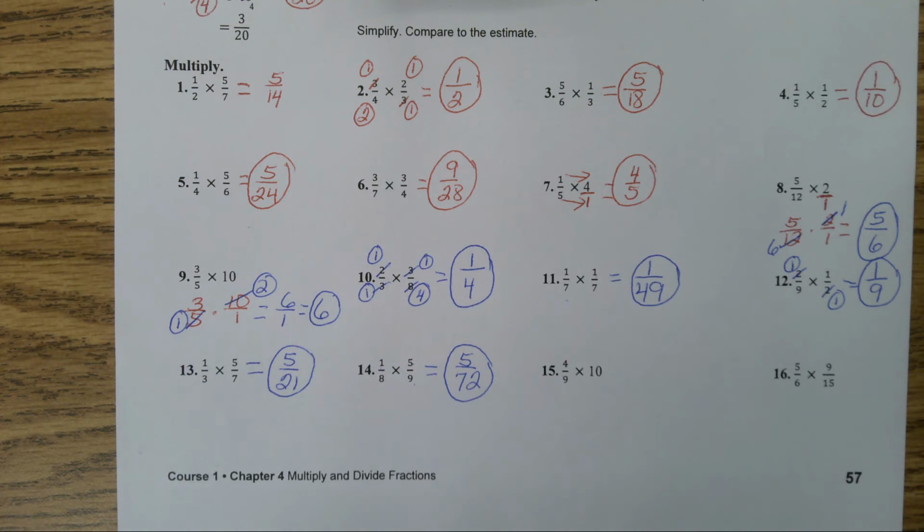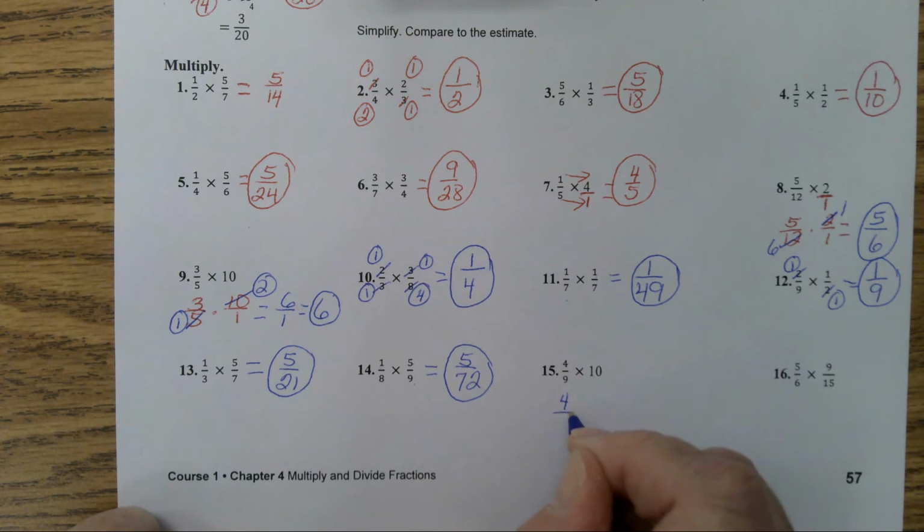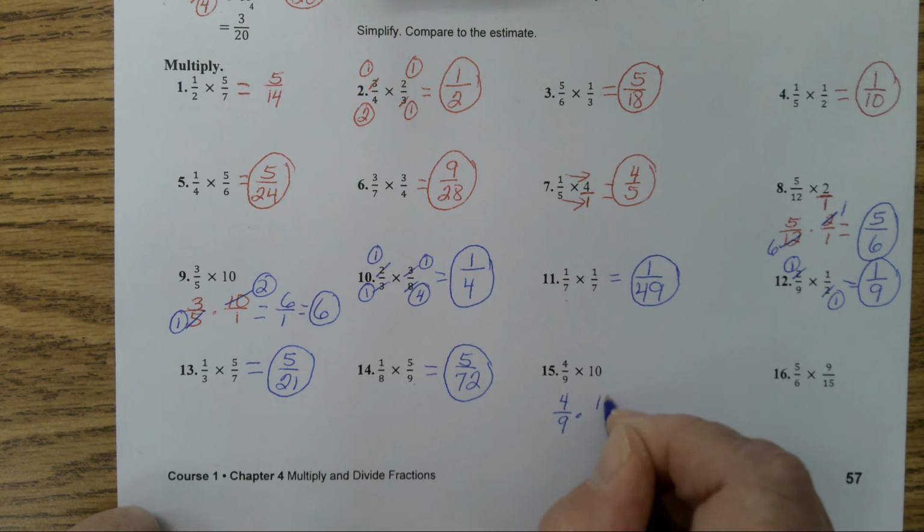It makes it nice when you circle your final answer to know, oh yes, that's the answer, my final answer that is simplified, that I have chosen to be my correct answer.